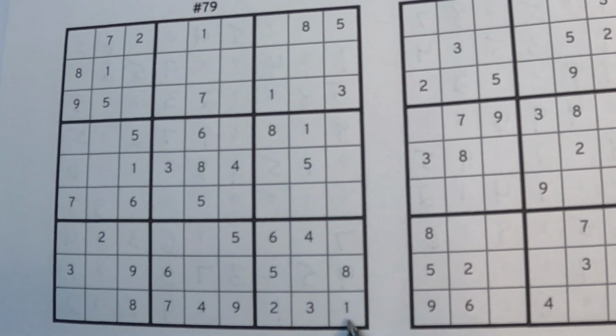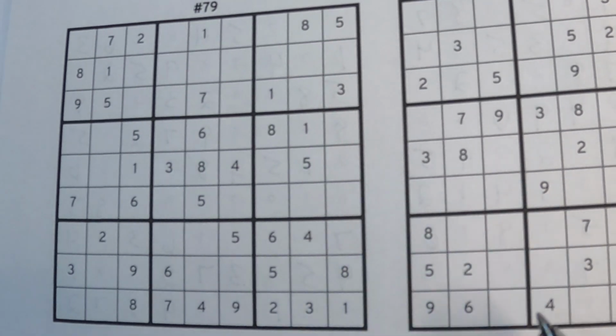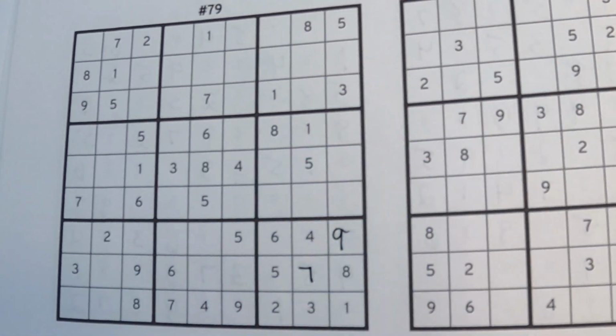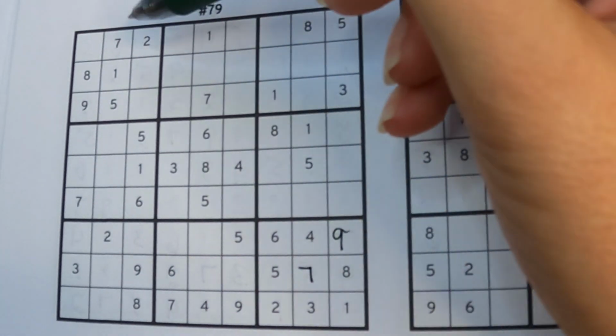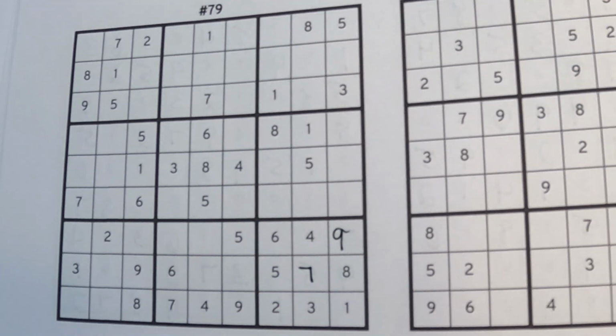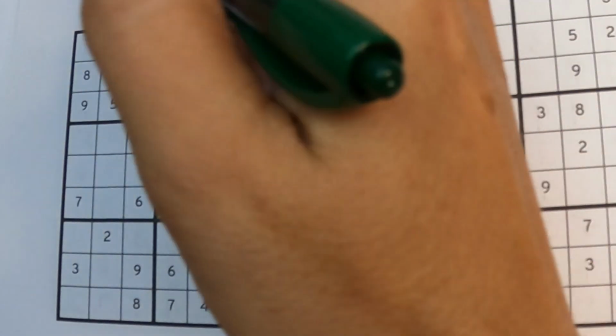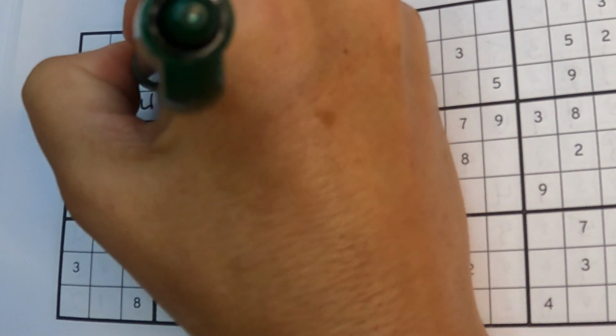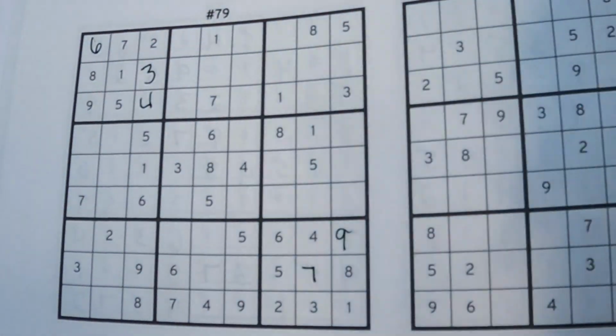If we start with this box, we're missing 7 and 9. We've got a 9 here, so 7, 9. For this box, we're missing 3, 4, and 6. We've got a 6 here and a 3 here, so this is our 4. That 6 makes this our 3, 6.